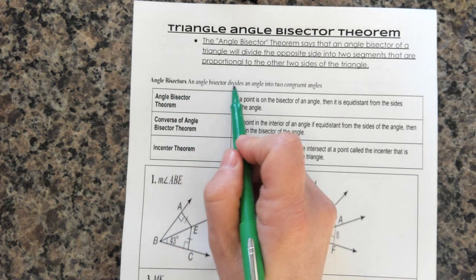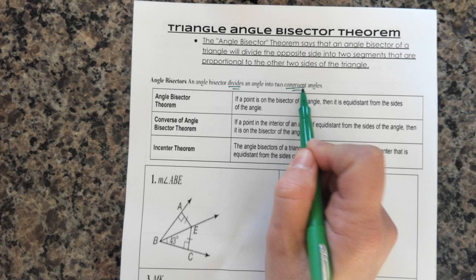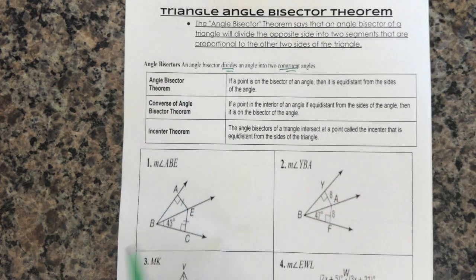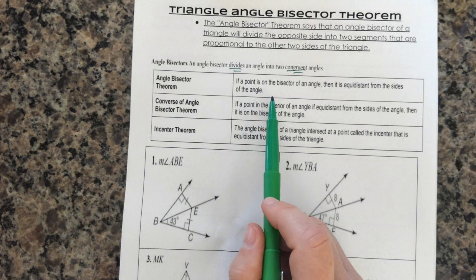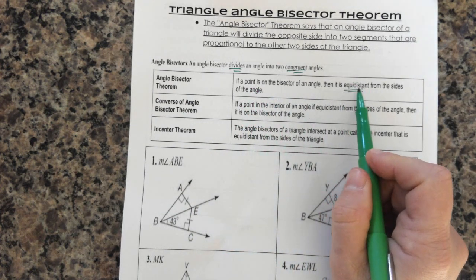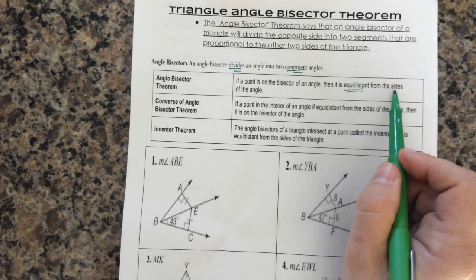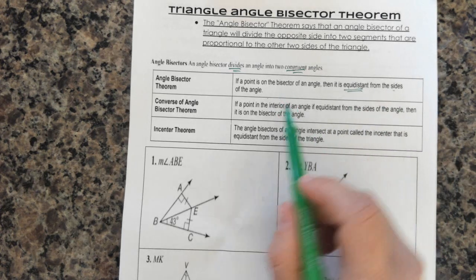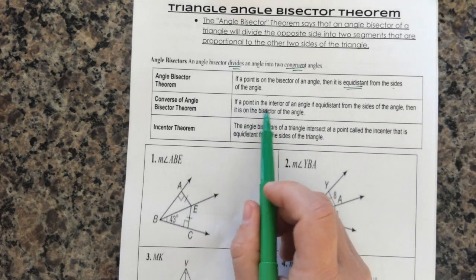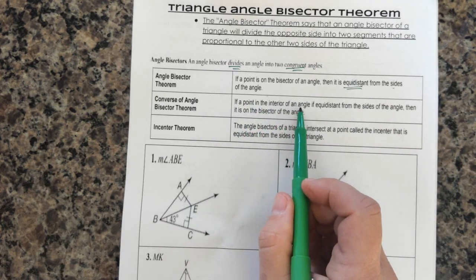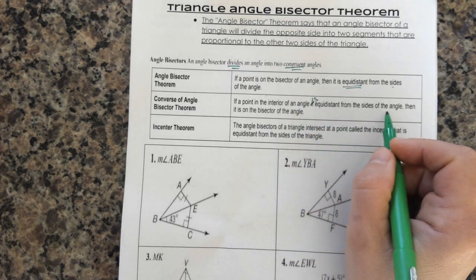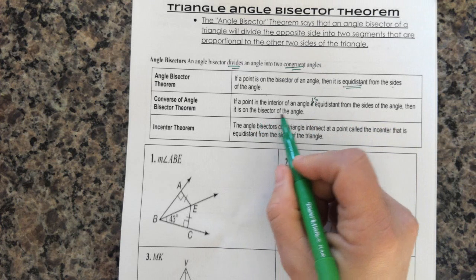The bisector divides an angle into two congruent, which is equal, angles. One of the theorems that goes along with this: if a point is on the bisector of an angle, it's equidistant, the same distance, from the sides of the angle. We'll show you that. The converse is basically saying it in the opposite order: if a point in the interior of an angle is equidistant from the sides of the angle, then it is on the bisector of the angle.